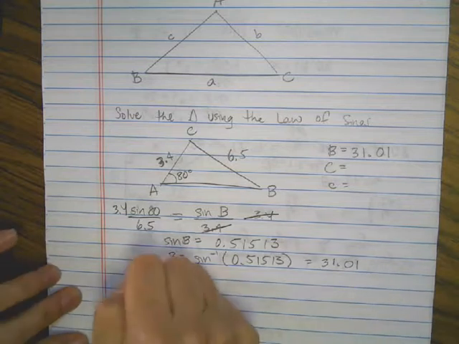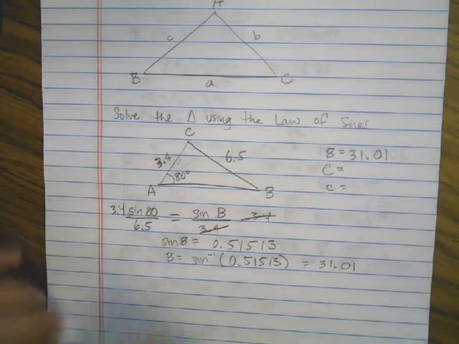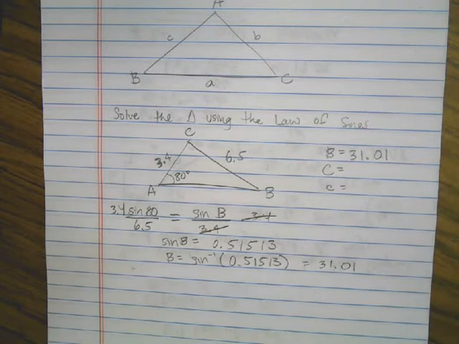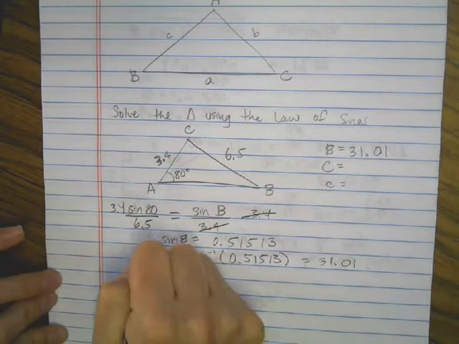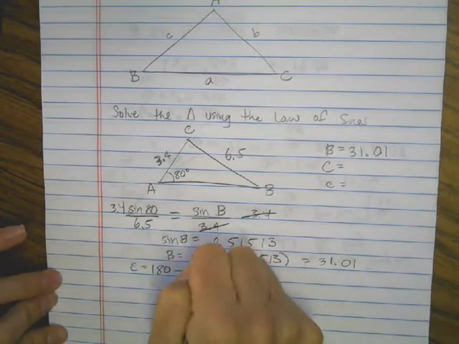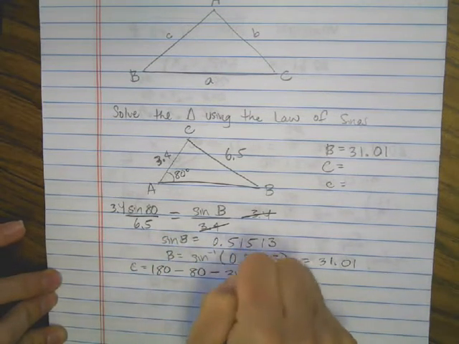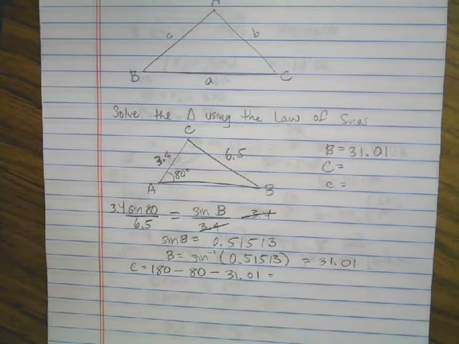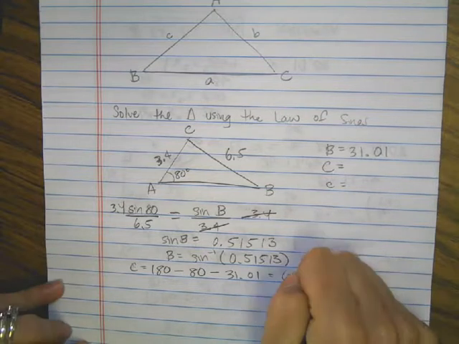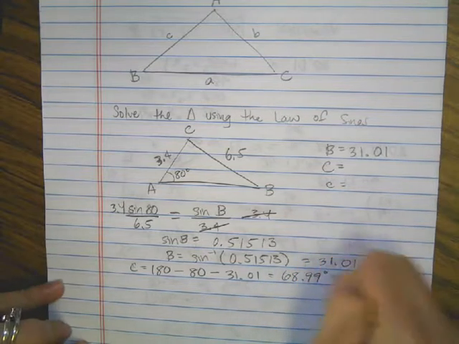So C equals 180 minus 80 minus 31.01, which is 68.99 degrees. We should have a little degree sign here.